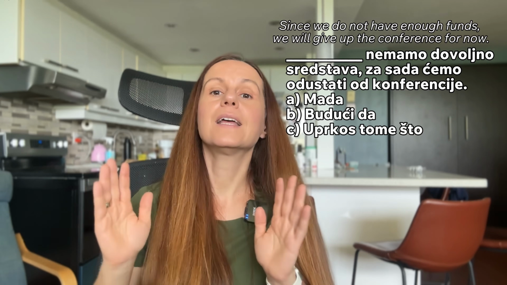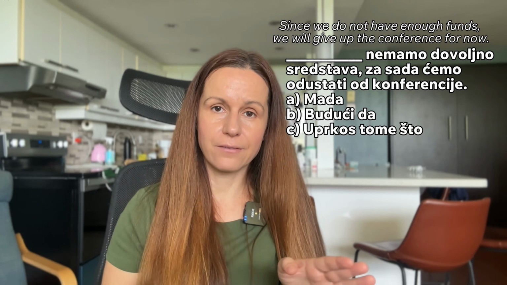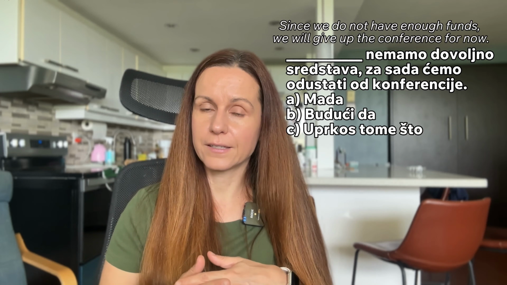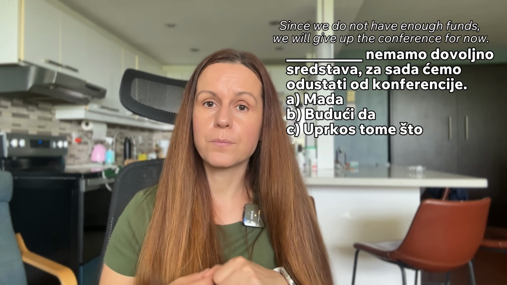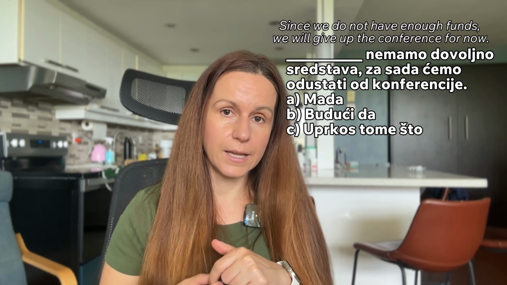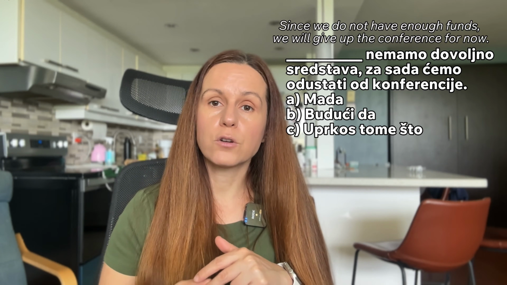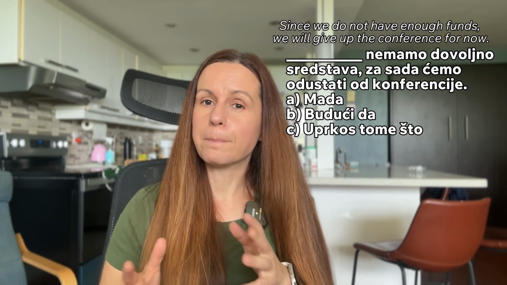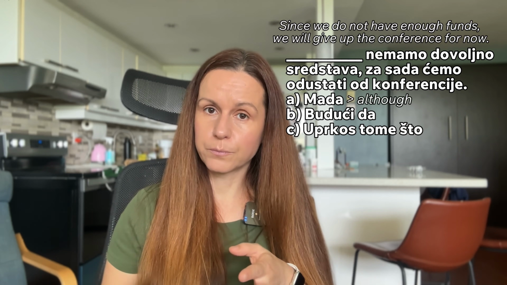And the last question for this level will test your vocabulary. Blank, nemamo dovoljno sredstava, za sada ćemo odustati od konferencije. Mada nemamo, budući da nemamo, uprkos tome što nemamo. Now, mada means although.